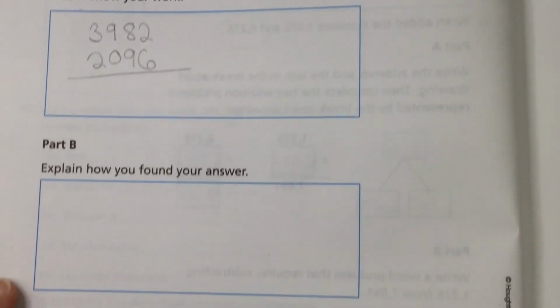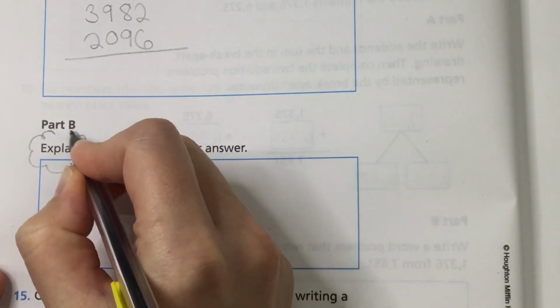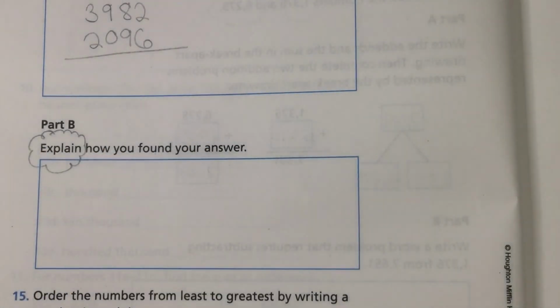And then down here, whenever you see that it says explain how you found your answer, you'll notice I'm putting a cloud around that. That's because it's a really important direction. You would get points off on this test if you didn't use complete sentences here. If you didn't say more than I added and subtracted, you really need to say why you did things.